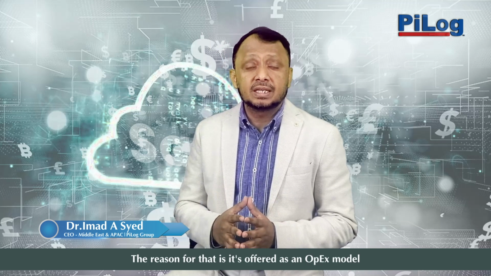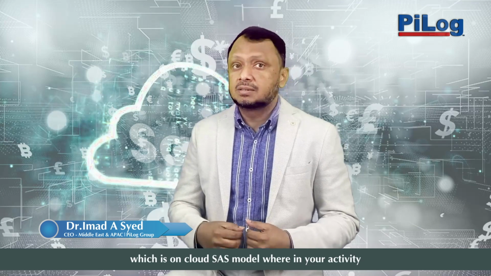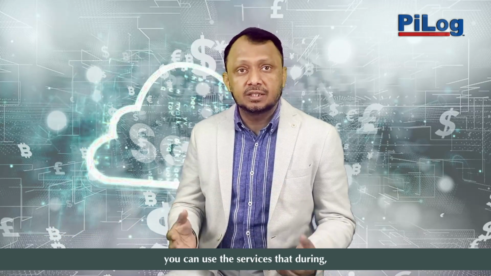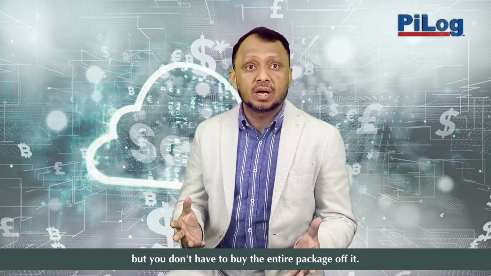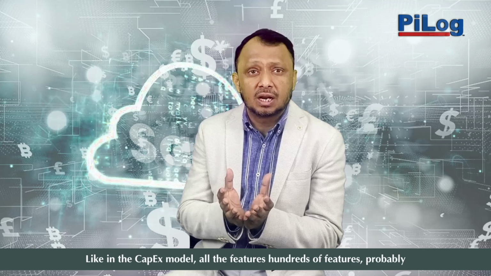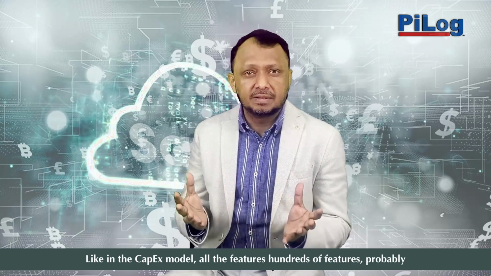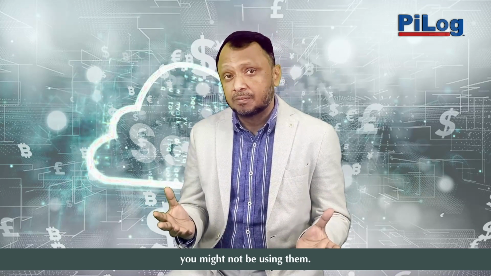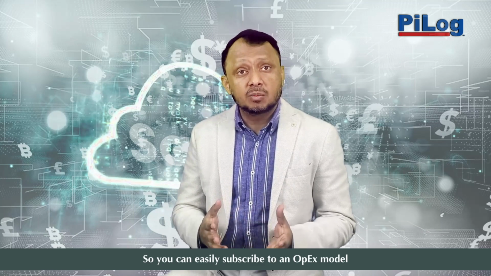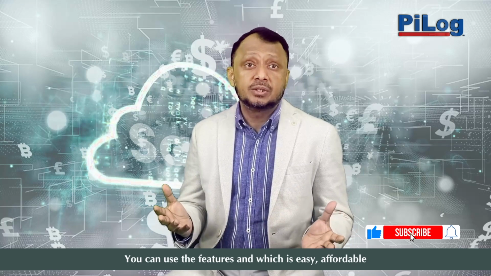The reason for that is it's offered as an OpEx model, which is a cloud SaaS model, wherein you activate it and you can use the services that you require. You don't have to buy the entire package like in the capex model. All the hundreds of features, you probably might not be using them. So you can easily subscribe to an OpEx model, which is a SaaS or on-cloud model. On demand, you can use the features, and it is easily affordable.